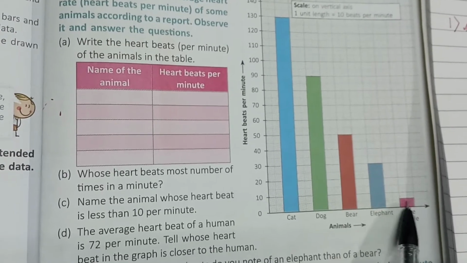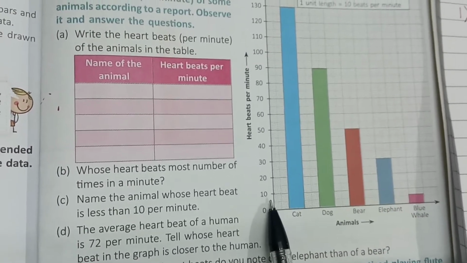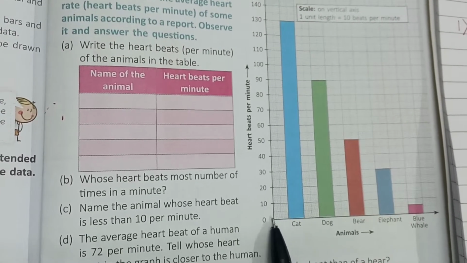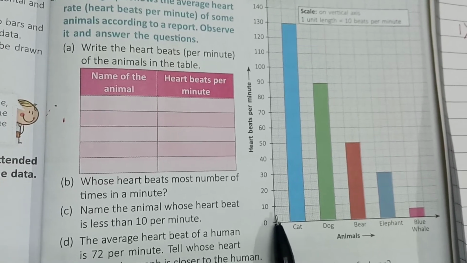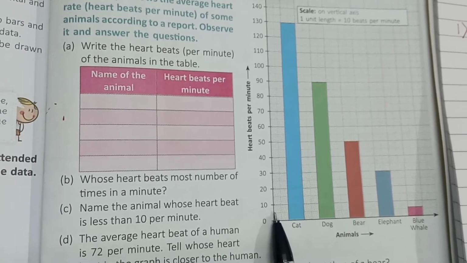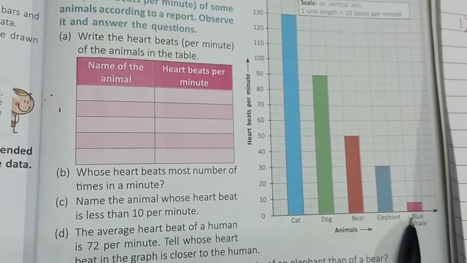When we talk about the blue whale, children, you can see the height of this bar is just one line above the half. Here is the scale of 10-10. So here this middle line is half of 10, that is your 5. And one more line, that is your 6. So the blue whale heart rate you will take as 6.